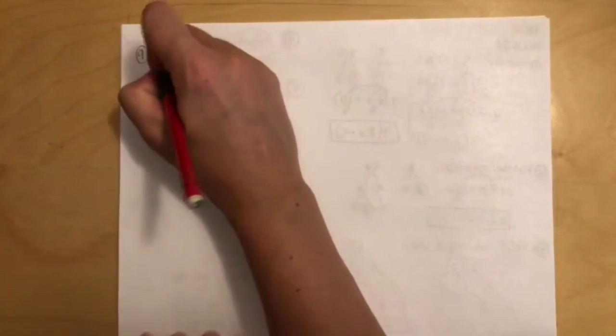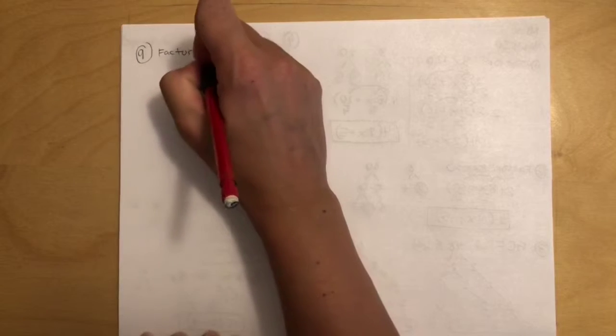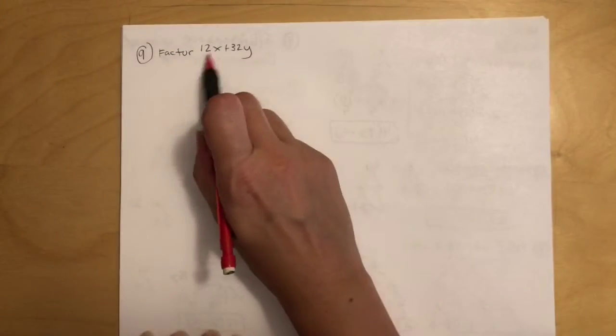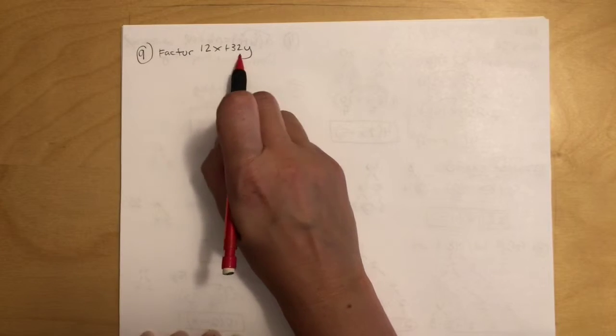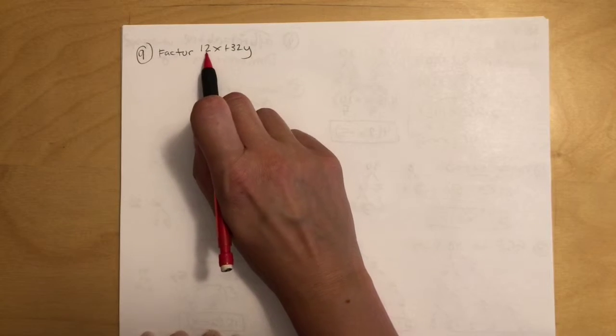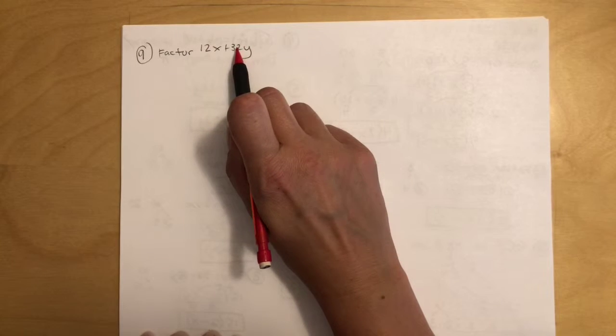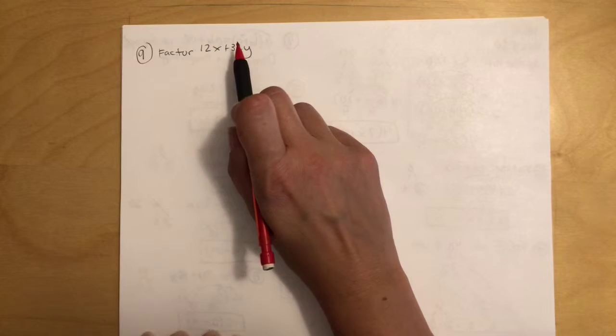That was number 8. Number 9, factor 12x plus 32y. Let's see, I've got 3 times 4, or 2 times 6. This is 4 times 8.